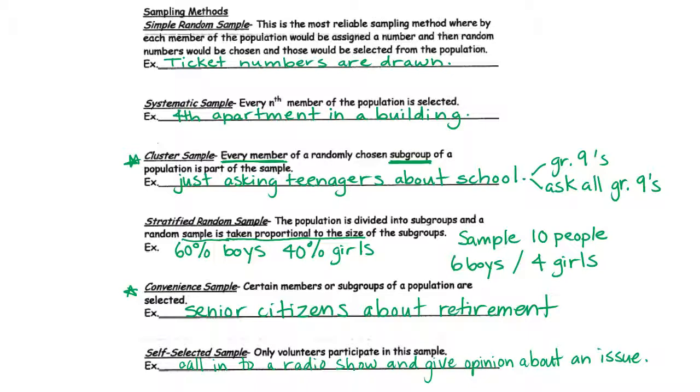So let's say something like senior citizens. So let's say we want to talk to just senior citizens because the issue is just to pertain to senior citizens. Something, let's say, asking senior citizens about retirement issues, about something about retirement. Retirement. Okay.